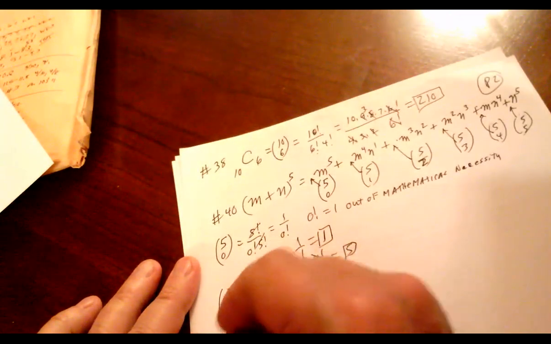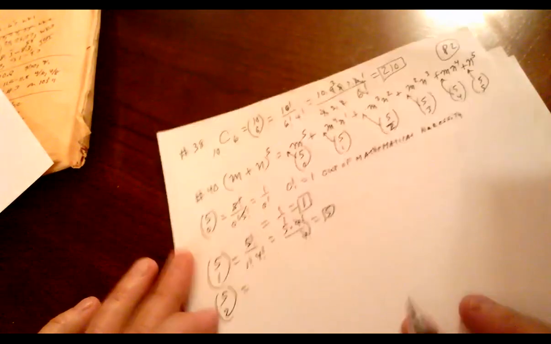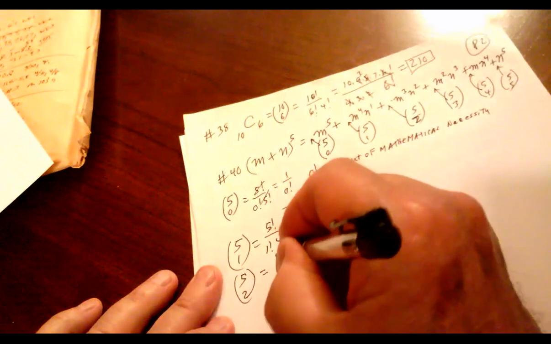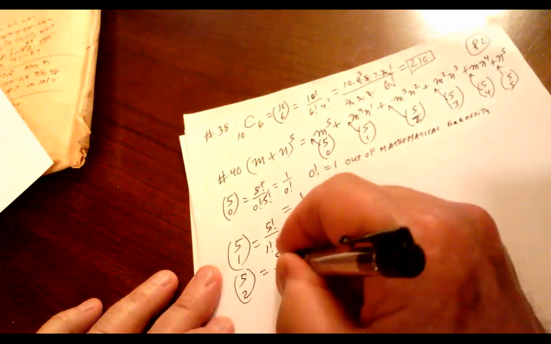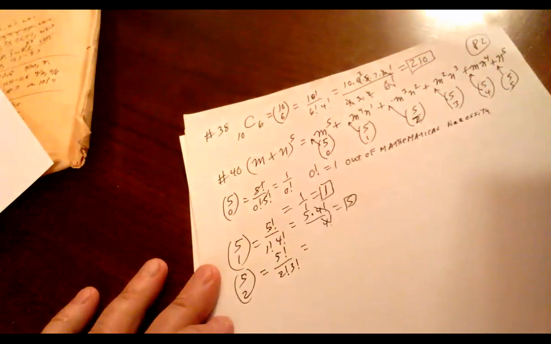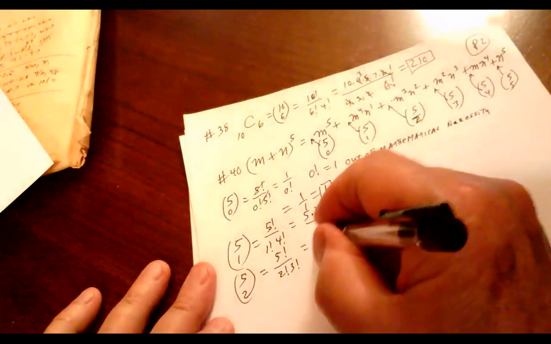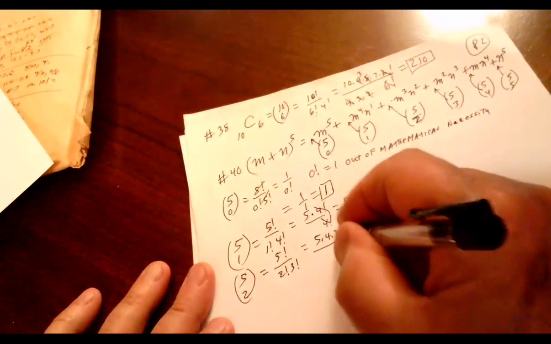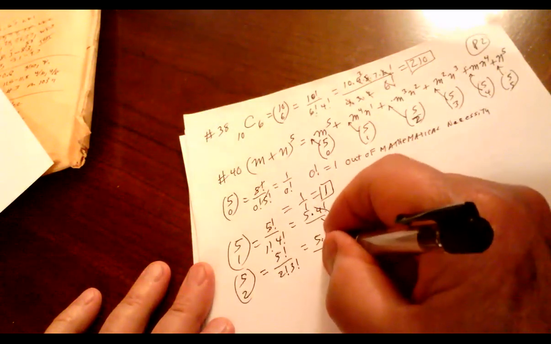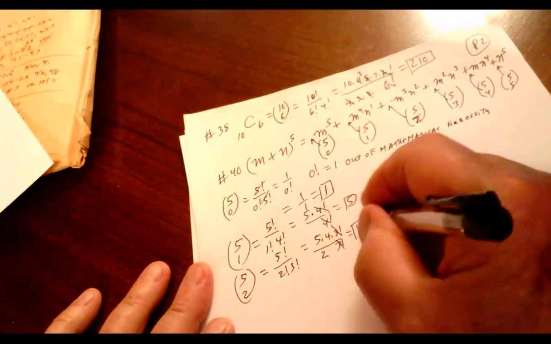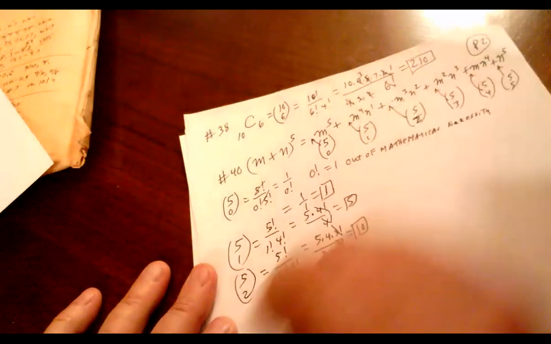5 combination 2 equals 5 factorial over 2 factorial. 5 minus 2 is 3 factorial. Breaking it down to the maximum underneath it, which is 3. 5 times 4 times 3 factorial over 3 factorial. That's why I did that. 2 times 1 is just 2, and you get 10. That's what that is. There, that's 10.